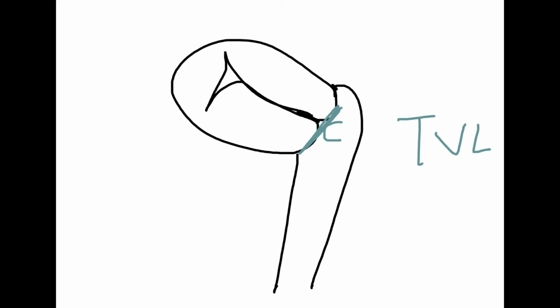We assume that sometimes ladies may have their cervix like 2 centimeters inside the vagina, like that. So point C may sometimes become here. So it will be 2 centimeters less than the total vaginal length.